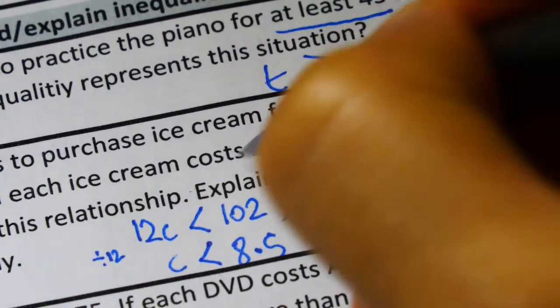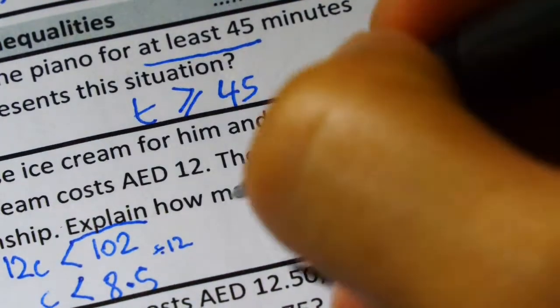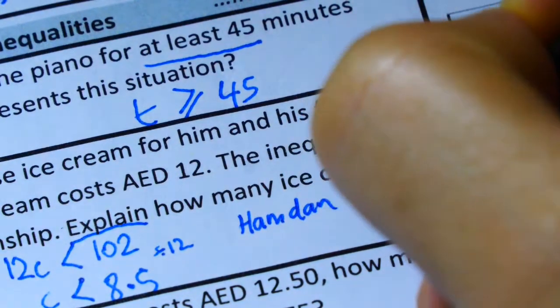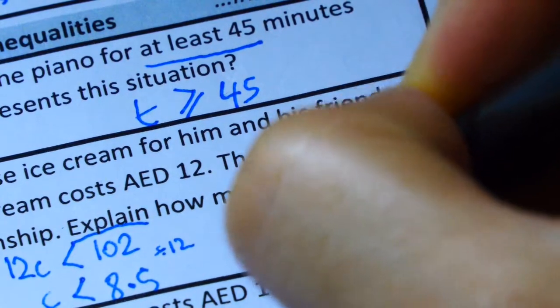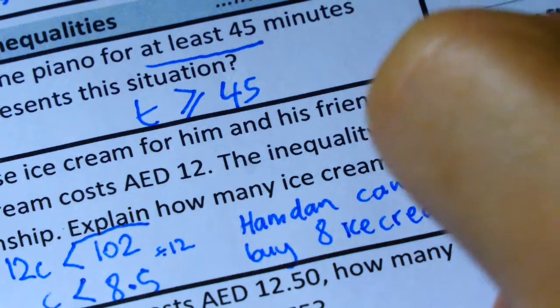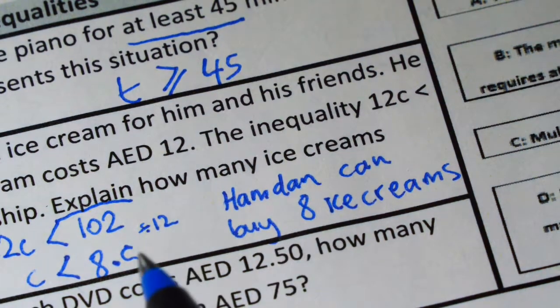So if we are explaining this, we have to write in words. We have to say Hamdan can buy 8 ice creams. That's the most he can buy. If he buys 9, it's too much. So 8 is the most he can buy.